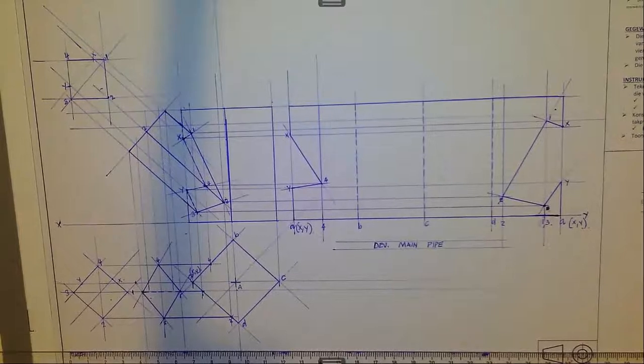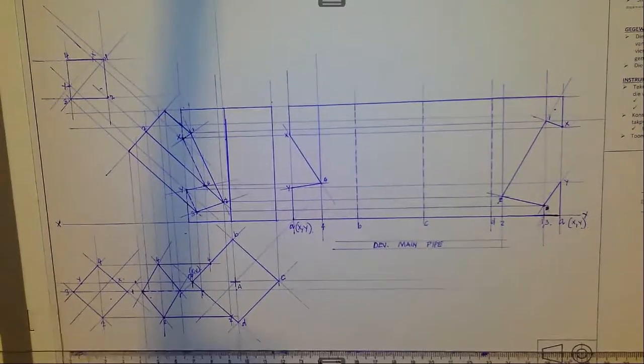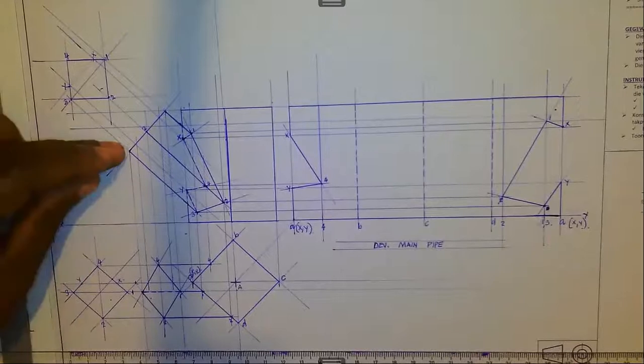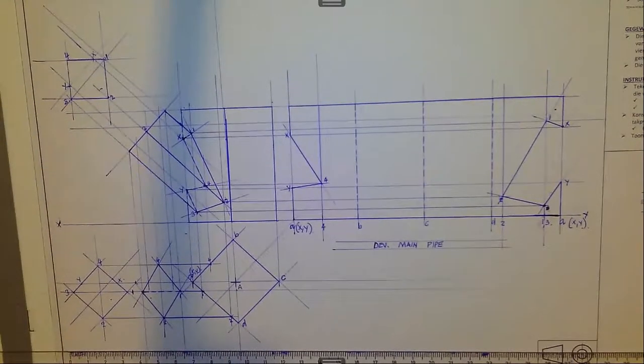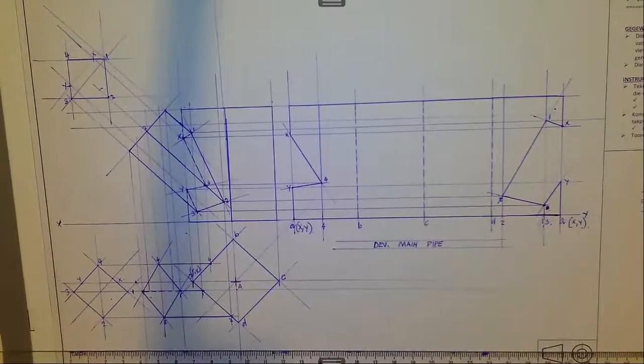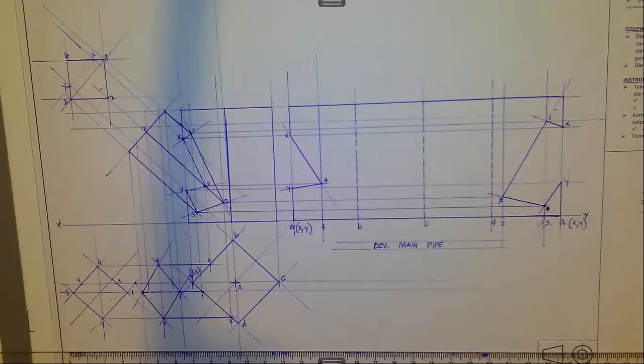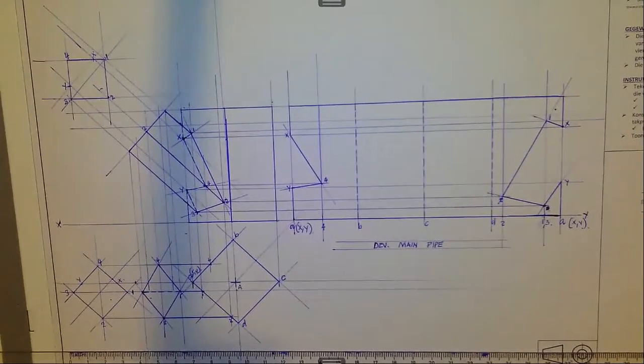the line of intersection. In some cases, you find that this pipe would get through this end and out through the other end. That can also be referred to as interpenetration because it's getting through like that. If they are just meeting, that's intersection. If one is going all the way through, it's interpenetrating.